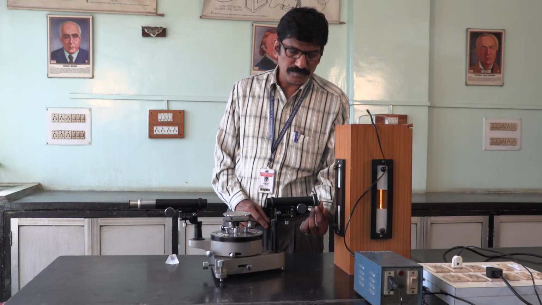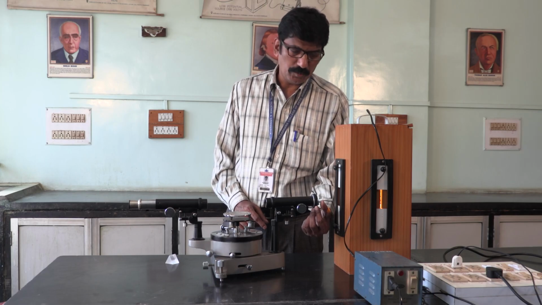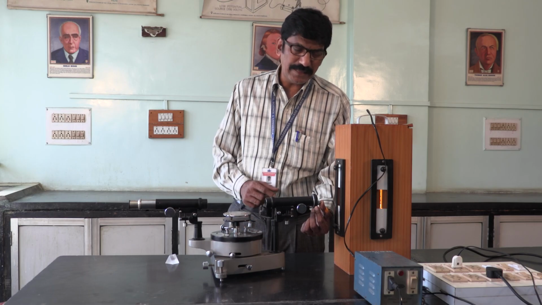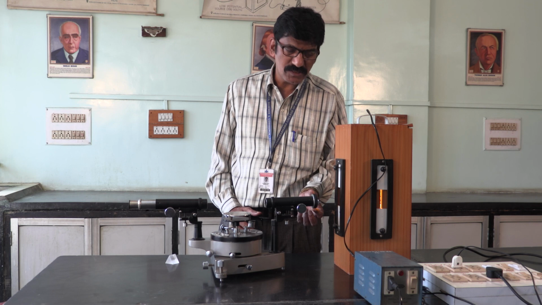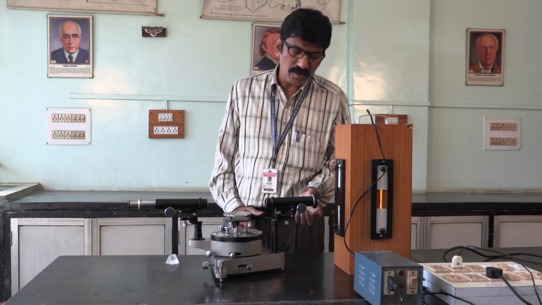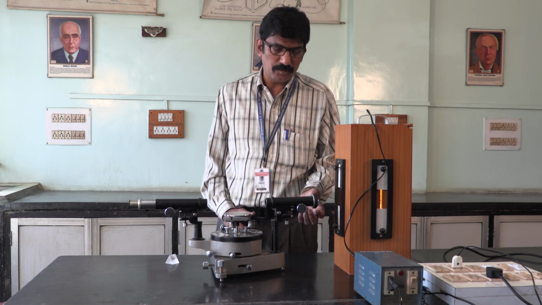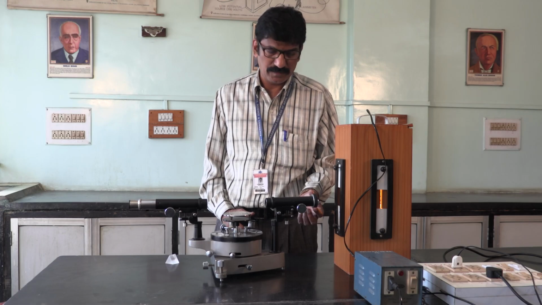Here there is a screw. This is adjustment. With the adjustment of this, we can adjust the size, length of the slit. With the help of this adjustment, we can focus it. We can adjust the sharpness.